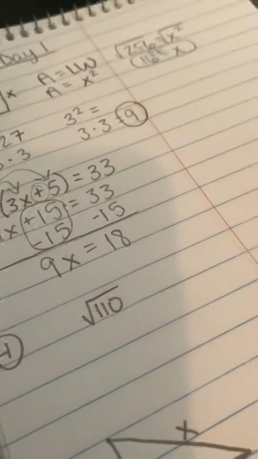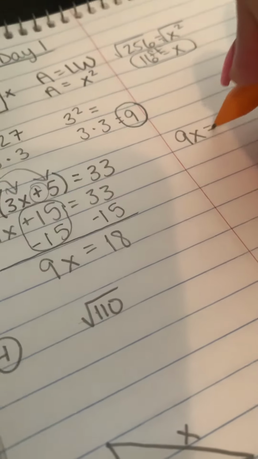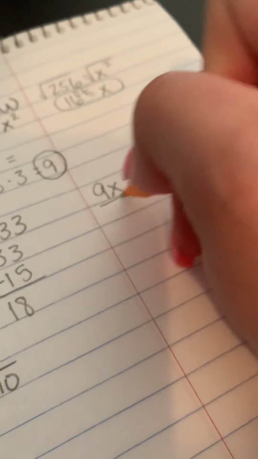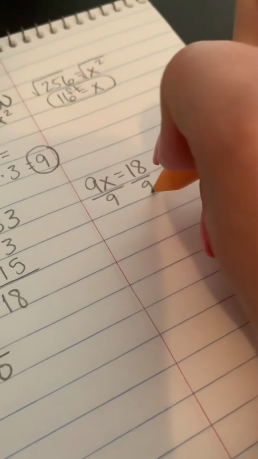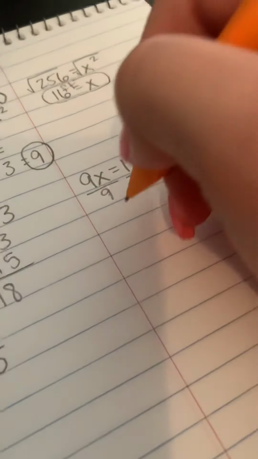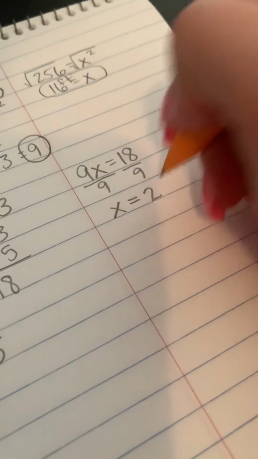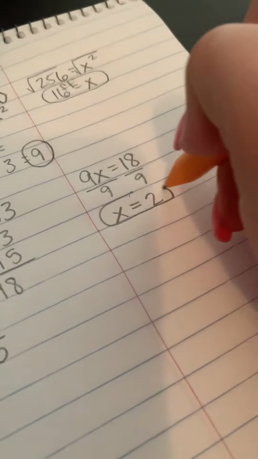X is being multiplied by 9, and the inverse of multiplication is division. So I want to divide both sides by 9. 9 over 9 creates 1. So I'm left with 1x equals 18 divided by 9, which is 2. So I have x equals 2.